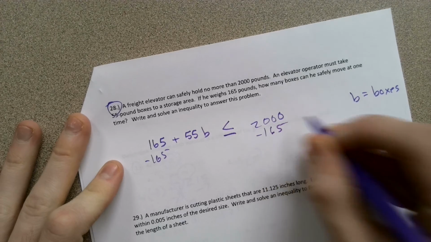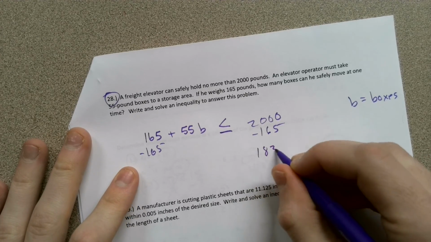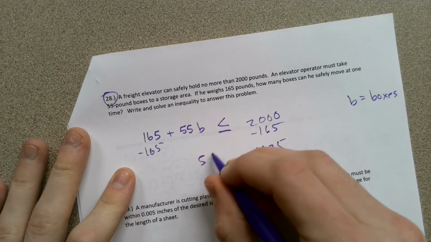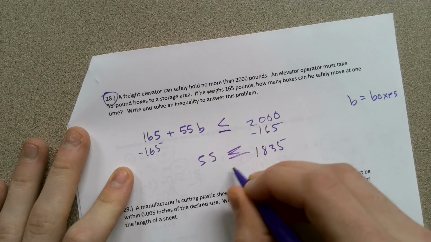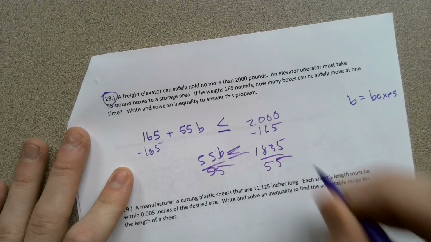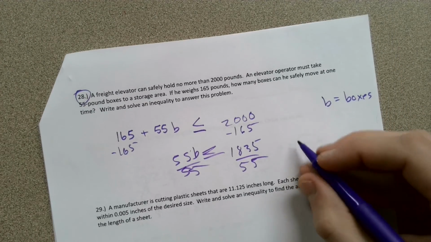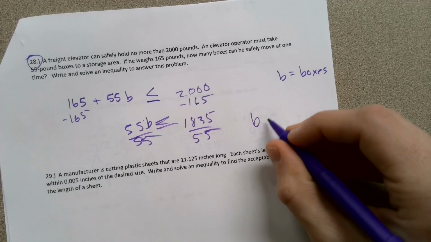Start by subtracting that 165. I'll type that one in my calculator for the sake of time. And we get 1835, and we have 55B. To get B by itself, divide away the 55. Divide this number by 55, and I'm getting 33.363.